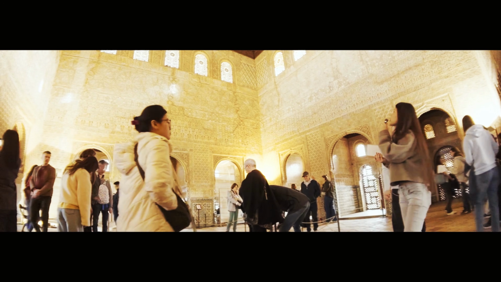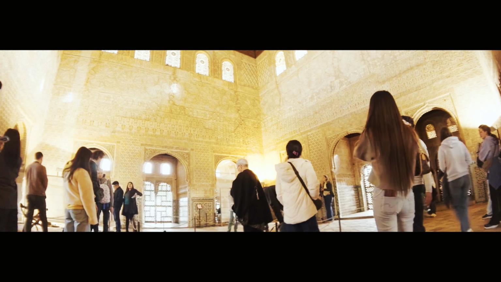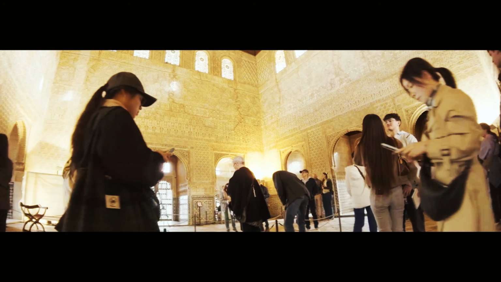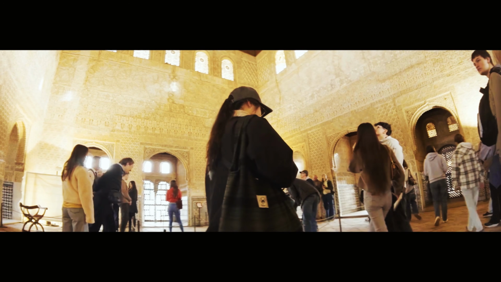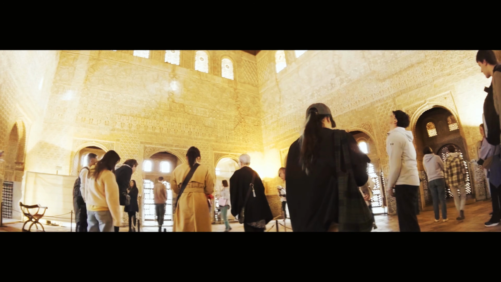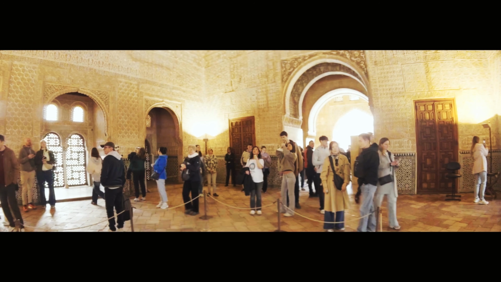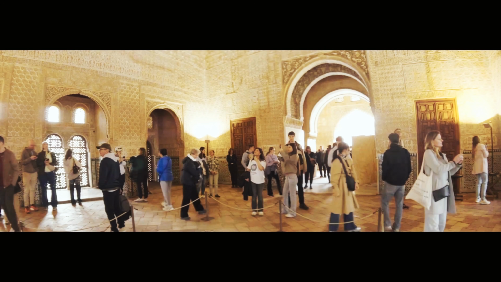Oh my god, this room looks absolutely wonderful. Do you guys see this? The roof, the windows, the tessellations. Makes you feel quite small standing over here.